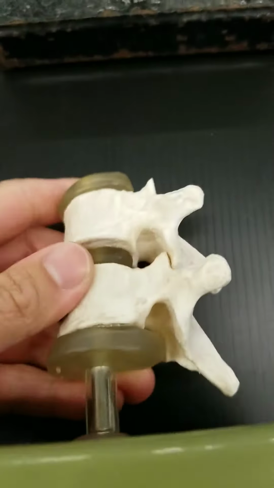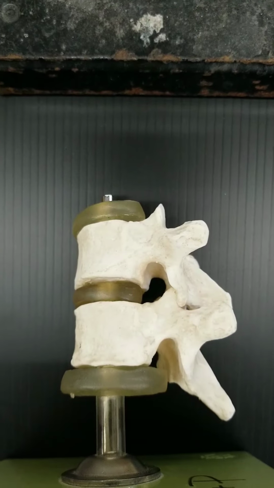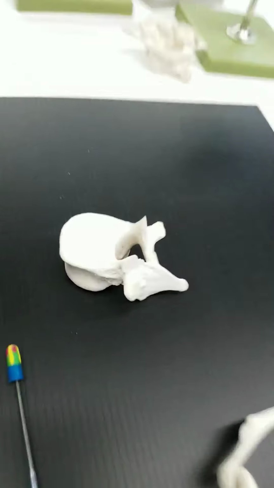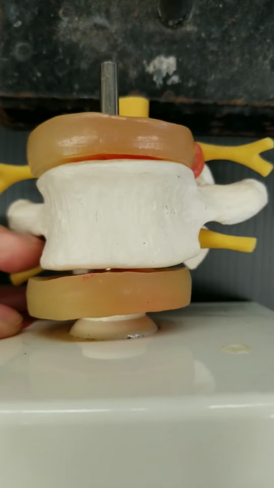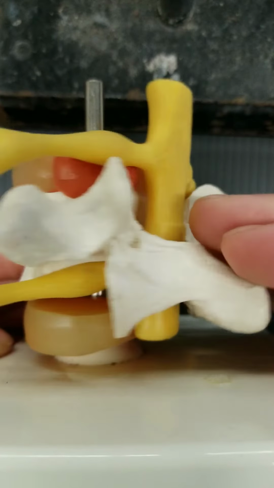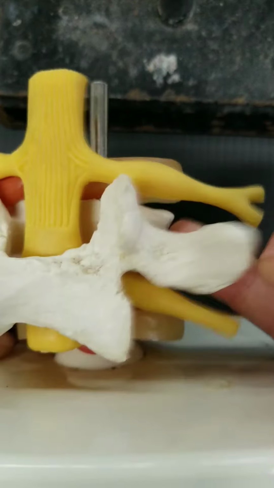When we form this joint, one more thing you can see is that we have a hole here that's formed when you have two vertebrae together. This is the intervertebral foramen, and the intervertebral foramen is to allow nerves to pass through. The intervertebral foramina are for nerves to pass through.